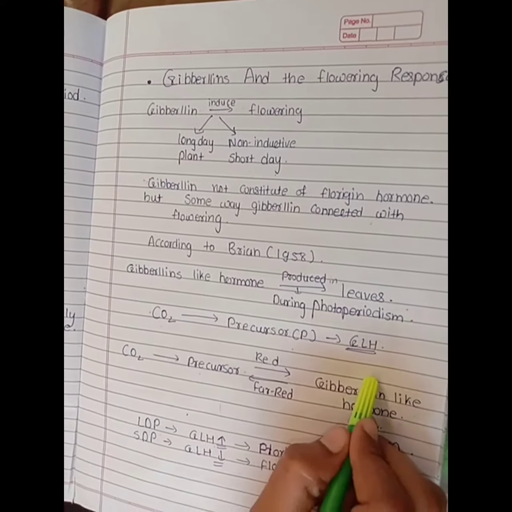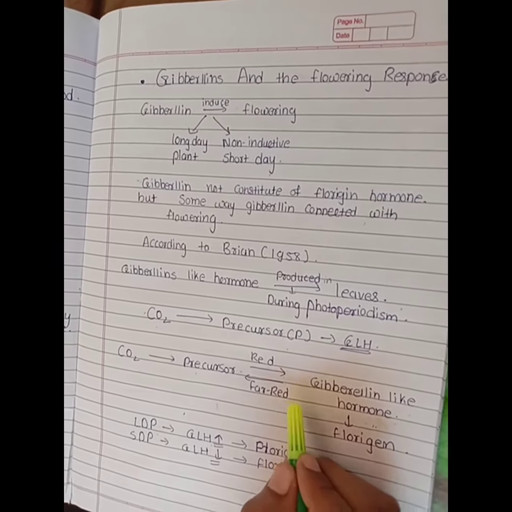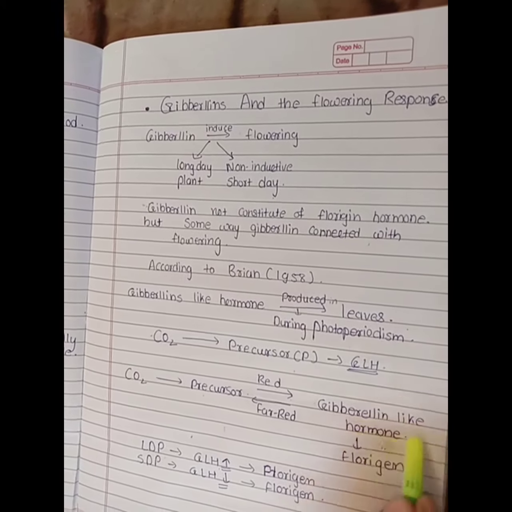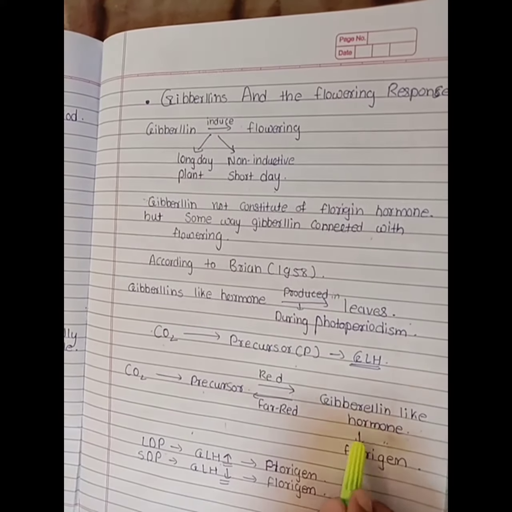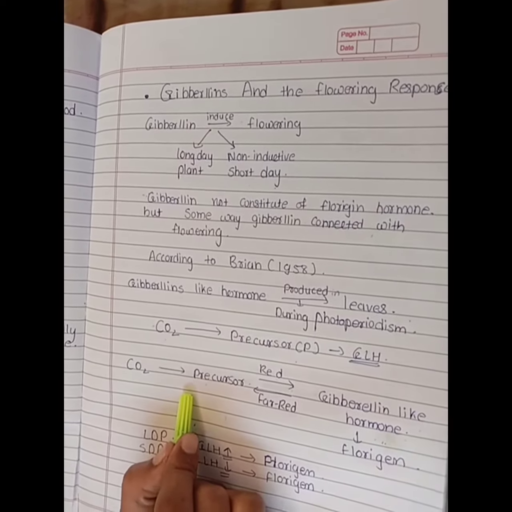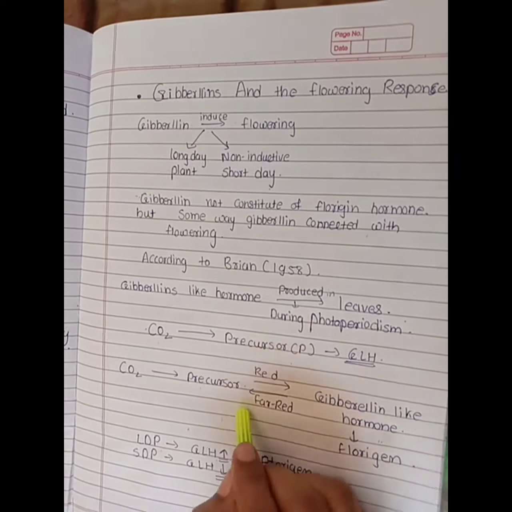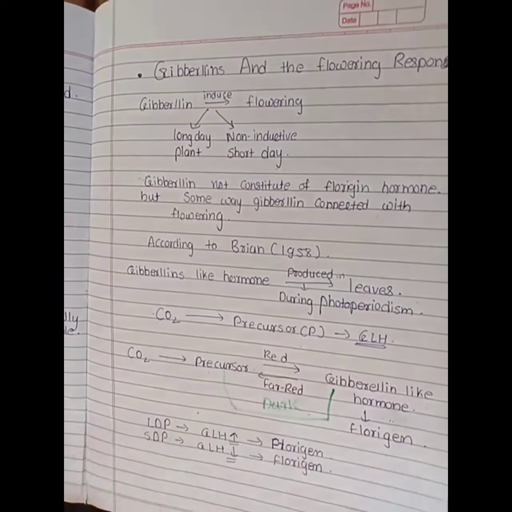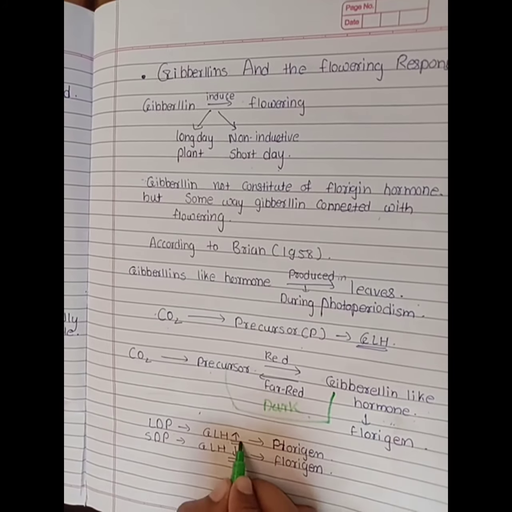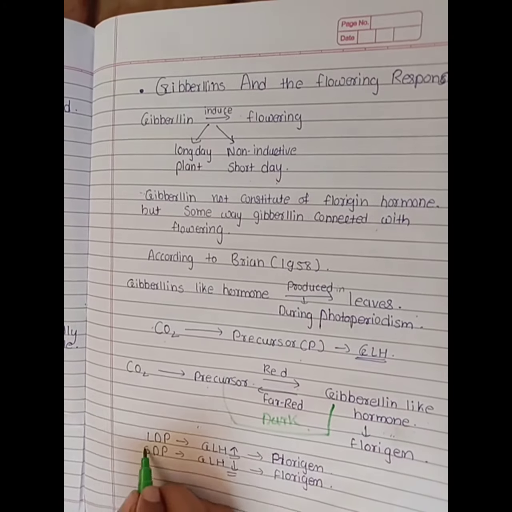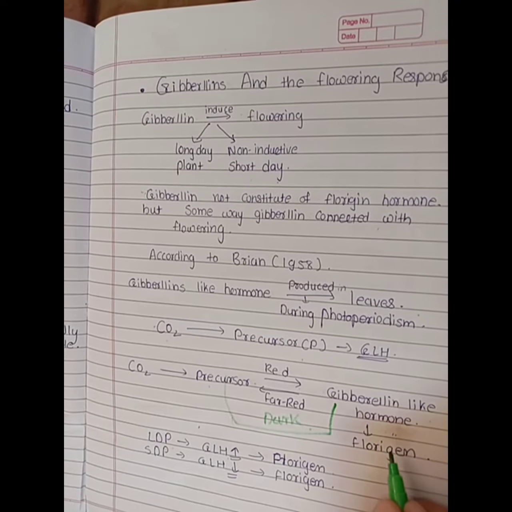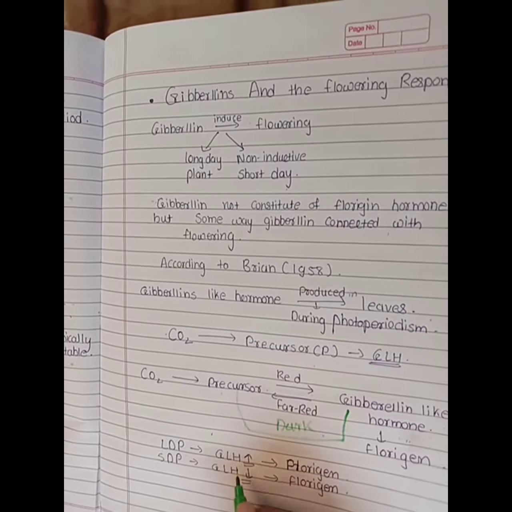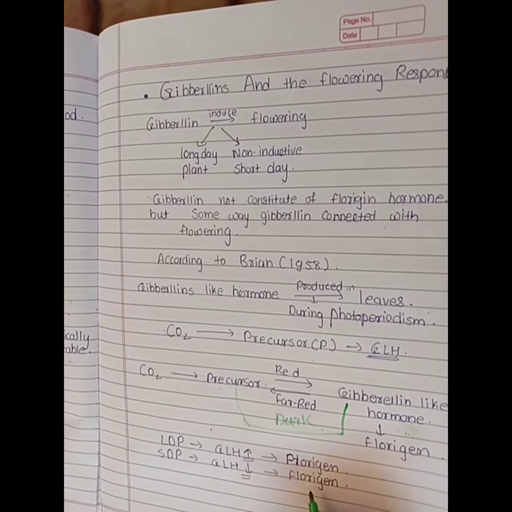Okay, the red exposure of the light irradiation promotes the precursors. When there is red exposure, the precursor is converted into the gibberellin like hormone, and then the gibberellin like hormone is slowly reconverted into the precursors. Okay, at that time the dark period is used. Okay, then at a high concentration of gibberellin like hormone, when we provide it in a long day plant, it helps the florigen hormone to be produced. But in short day plant, a lower concentration of gibberellin like hormone is required, and at that time the florigen hormone is produced.